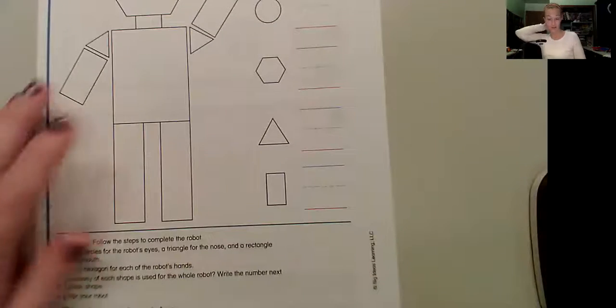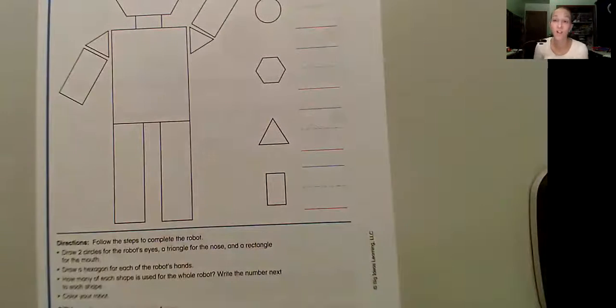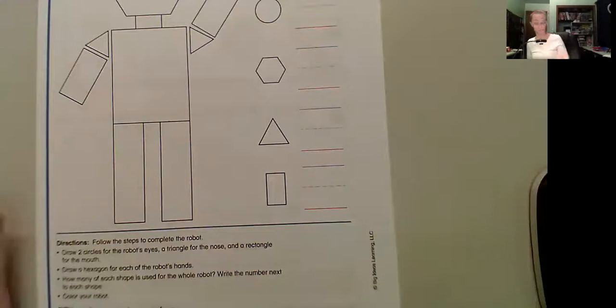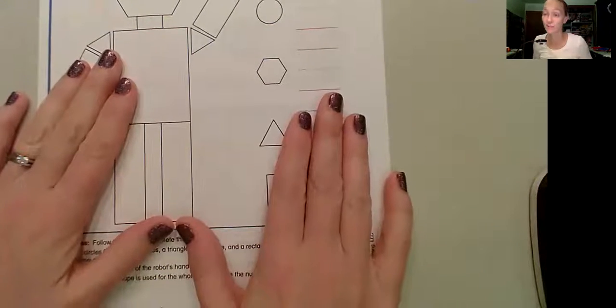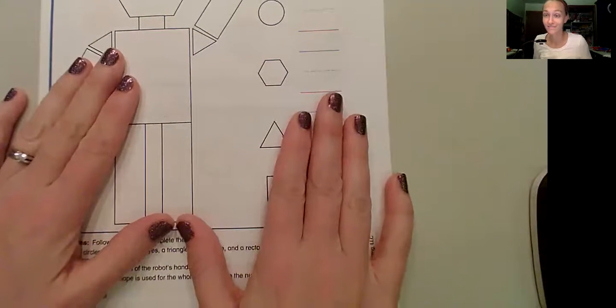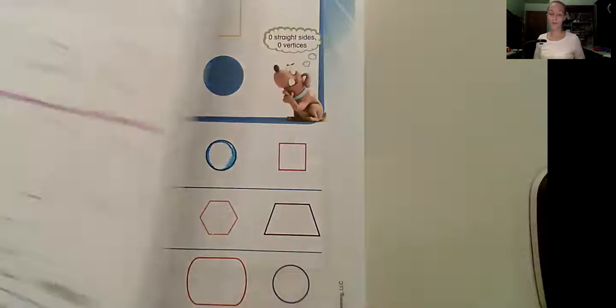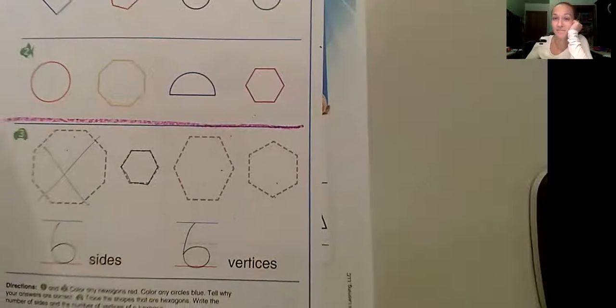And then after you finish writing all your numbers, you may color your very cool robot, especially if you'd like that bonus point for doing your best. And that's it for the math job. I can't wait to see your robots and the rest of your math work. It should be awesome. Off you go.